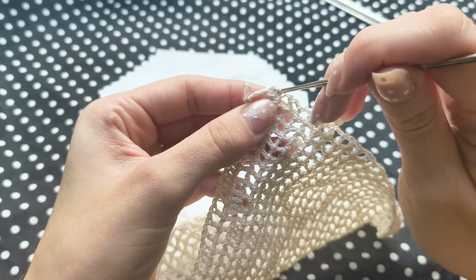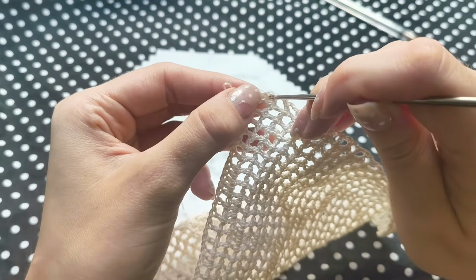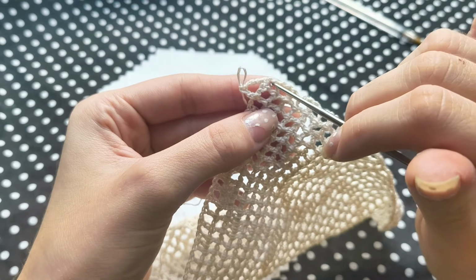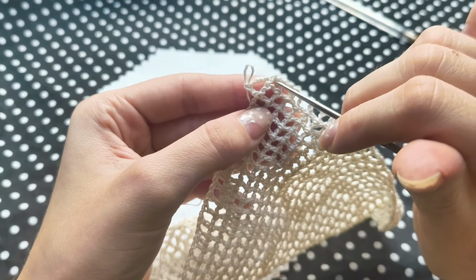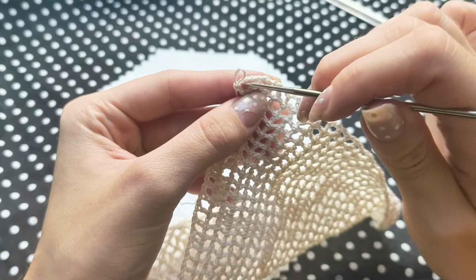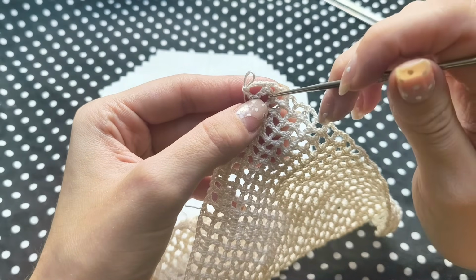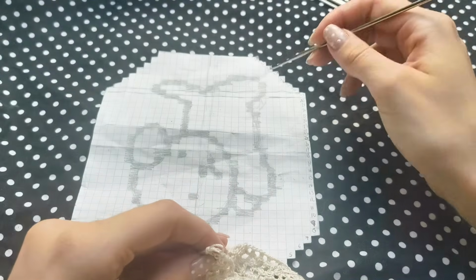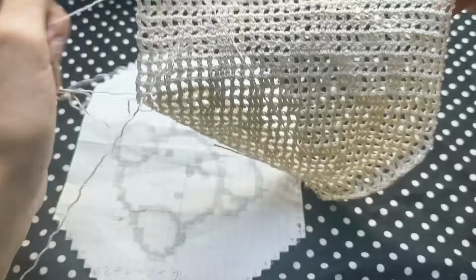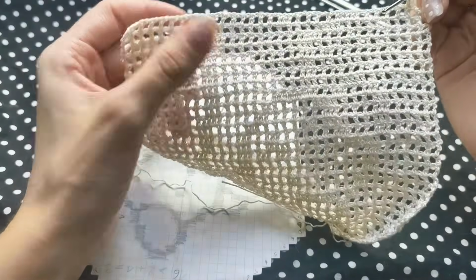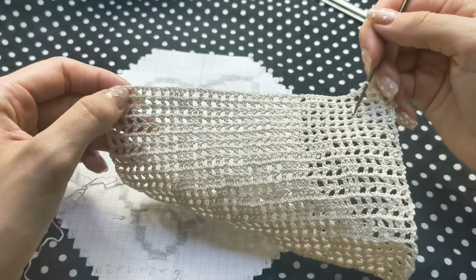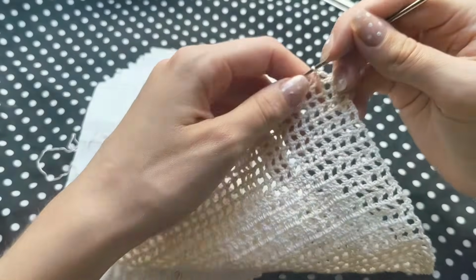So here you have the last pixel of your 29th row, and here you have the first row and the first decrease of row 30. So then I'm going to pause and crochet until I reach here to demonstrate again.